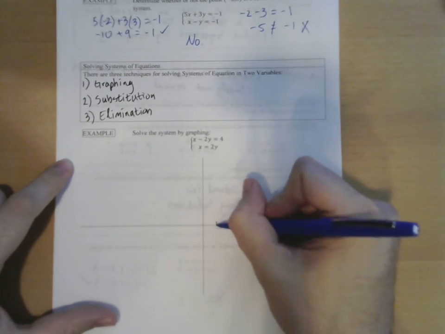So we're going to solve systems in this section by graphing. So we're going to start with this problem. X minus 2y equals 4 and x equals 2y. So essentially this comes down to, we're going to graph equations, just like we've been doing. So the first thing I'm going to do is scale my axes.